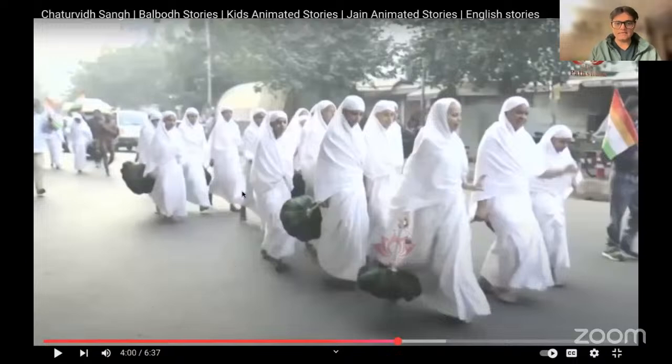And as you can see, they are also walking barefoot. Nobody wears any shoes or chappals or whatever. And look at how they have dressed up. They are covered properly. Also, they pluck their hair, so they are bald. For a woman, being bald is a big thing. They keep their heads always shaven. They also do their keshlonch at a particular frequency. And you would notice they also carry the pichi, right? So they also carry the pichi and kamandal.